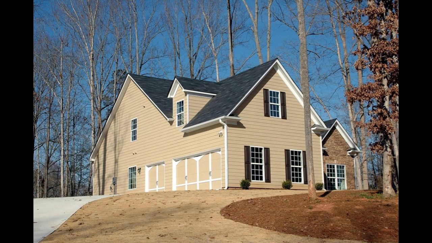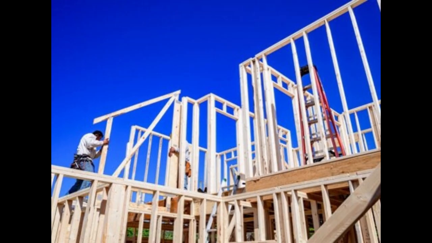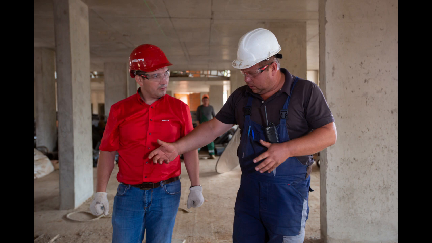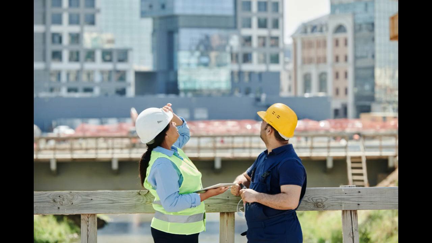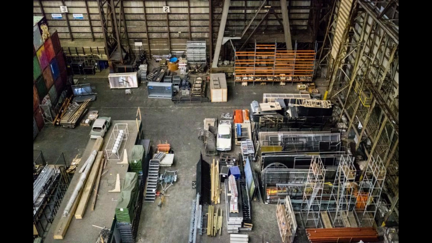Step 2. Define your niche and services. The construction industry has many niches, from residential and commercial to specialty areas like green building or renovation. Use AI tools like ChatGPT to brainstorm and evaluate profitable niches based on market data. ChatGPT prompt. Suggest profitable construction business niches in your location, considering current market trends and demand. Define your core services clearly to target the right clients.